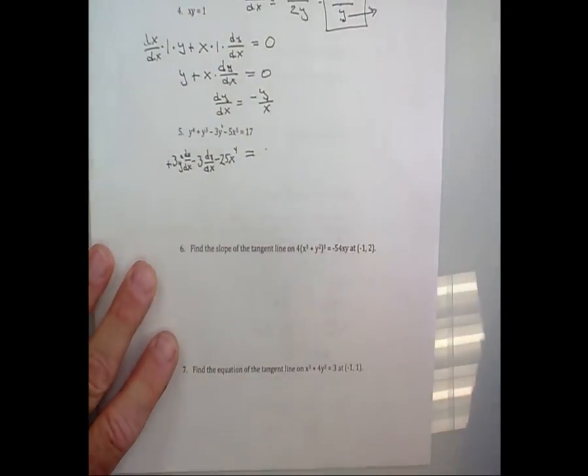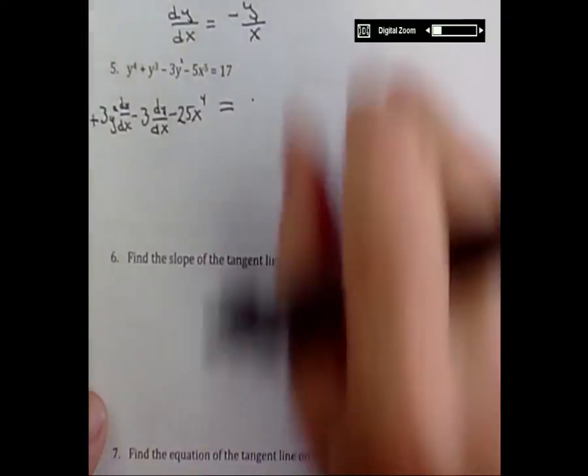Can everybody see that okay? I think that's hard to see. I'm going to make that a little bigger.